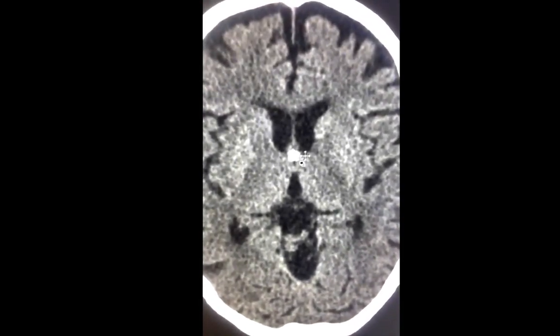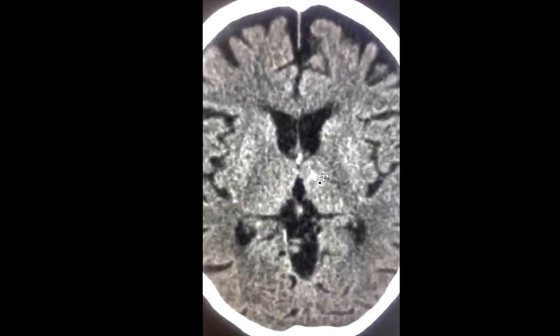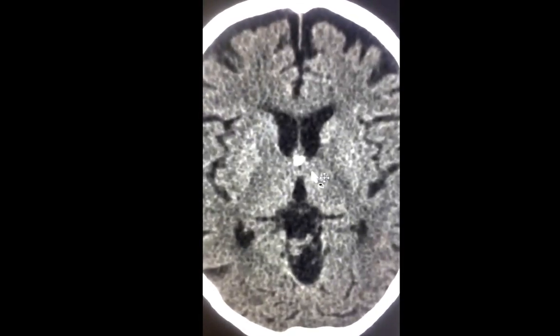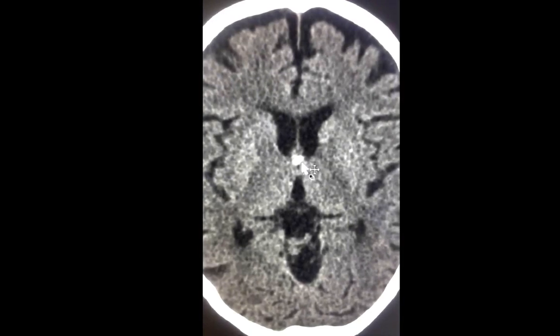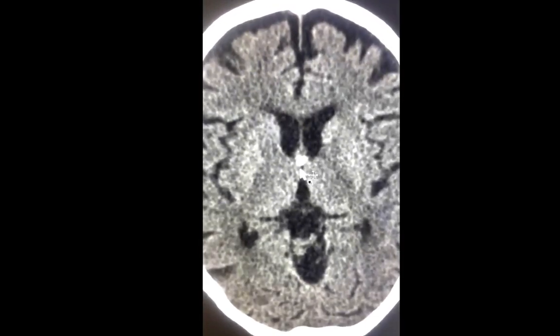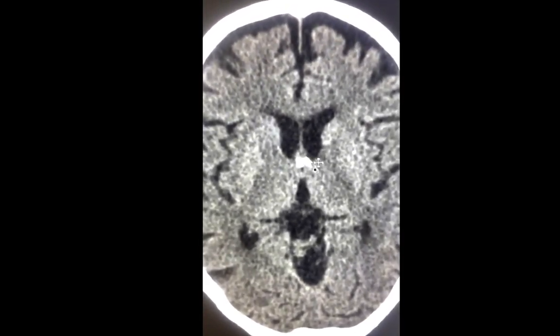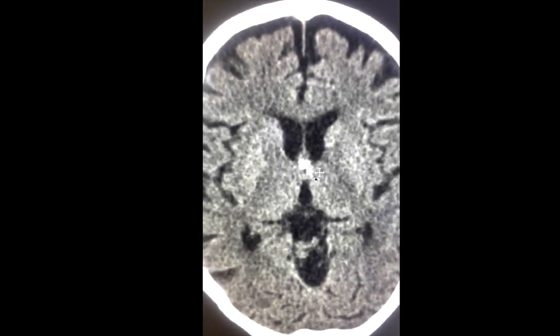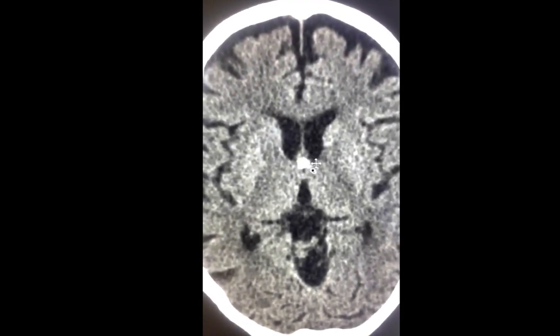The location of this abnormality is so classic. Now the color of a colloid cyst may be low, high, or intermediate. So on a CT scan, the colloid cyst may be iso-, hypo-, or hyperdense.